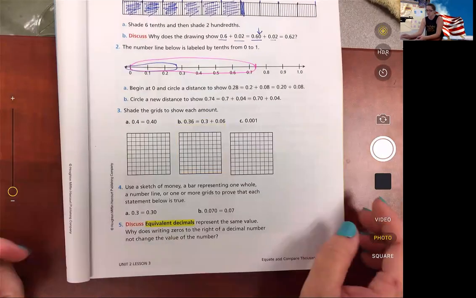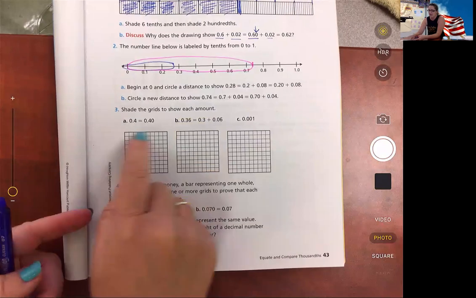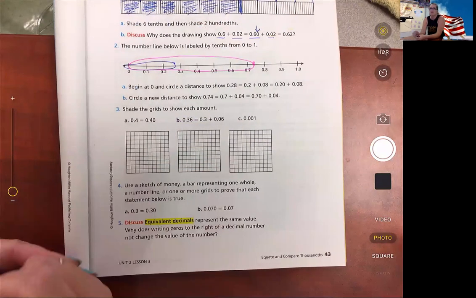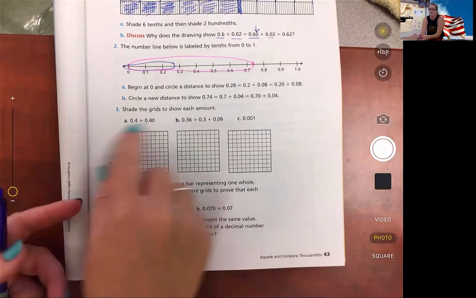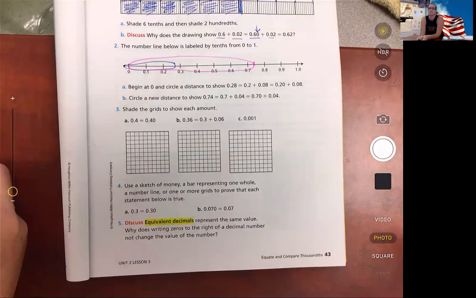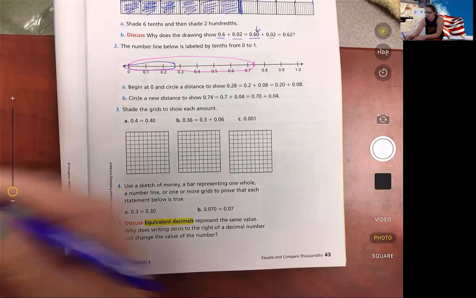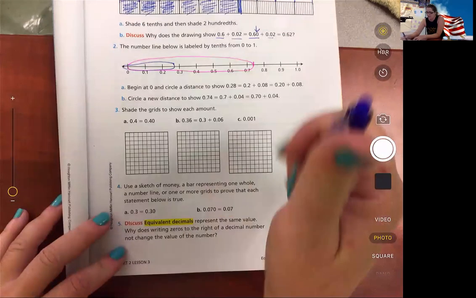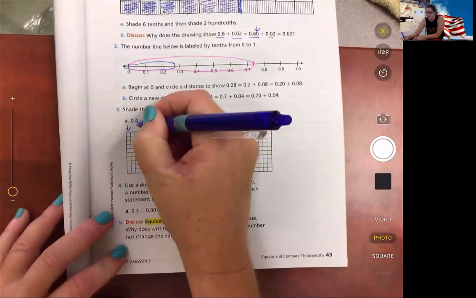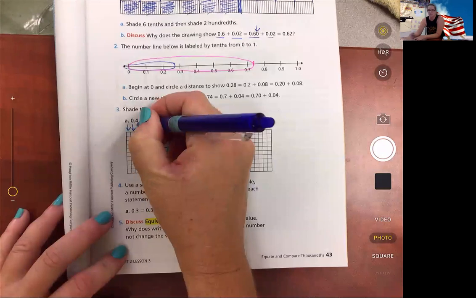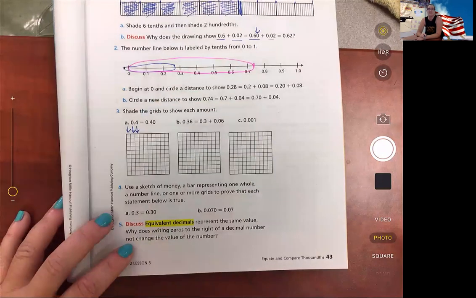Now we're gonna look at these grids and we're gonna do some more shading. I should have told you guys it was a coloring day. Let's look at these first. How many units are in one of these squares? 100, yes. So how many do you think are in each one of these rows if there's 100 in the whole thing? 10. There's 10 in each row.